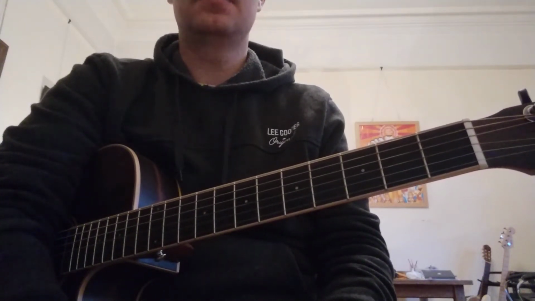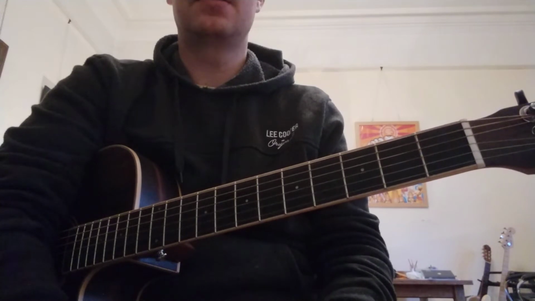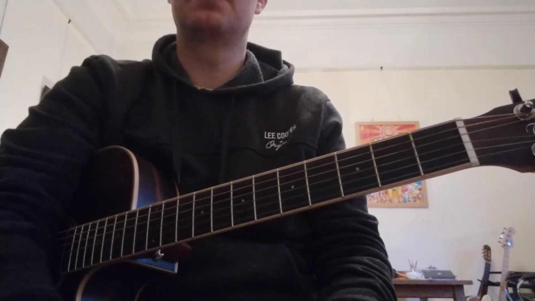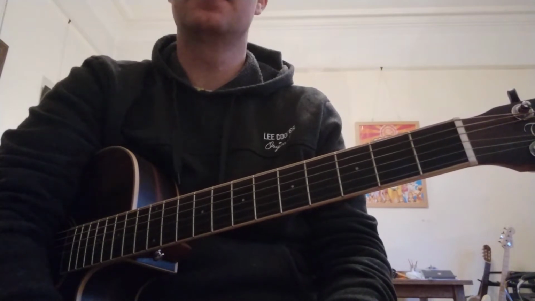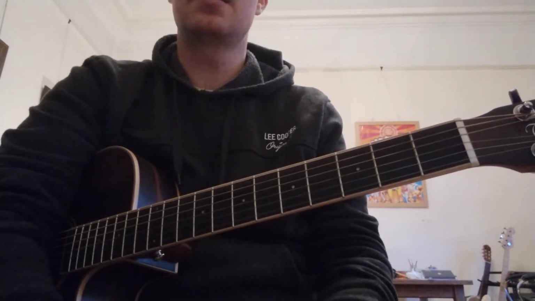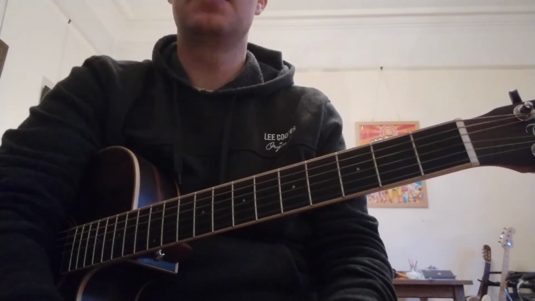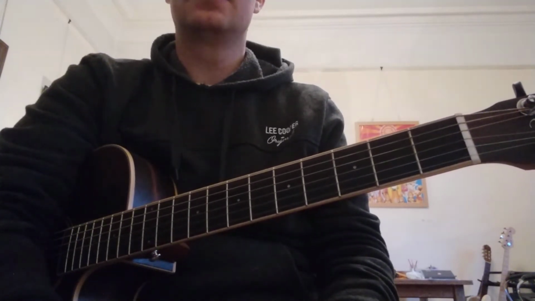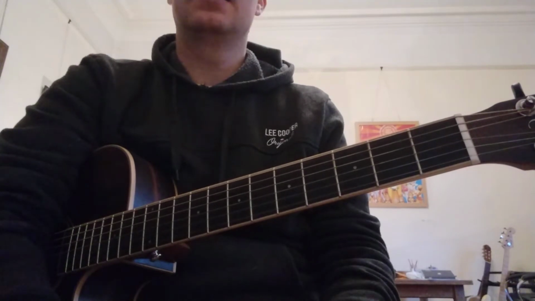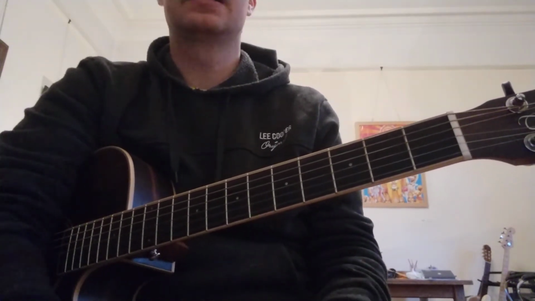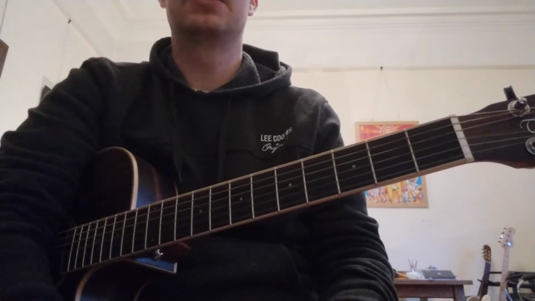Hi guys, just doing a little lesson here on the Glasgow reel on guitar, just because it's a reel that I'm very fond of. So let's have a look at it. It's in the key of D minor, and like most reels, it's got the form where you have an 8-bar A section you play twice, and then an 8-bar B section you play twice.